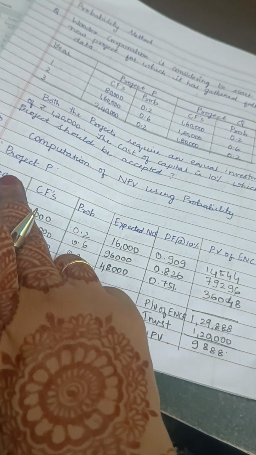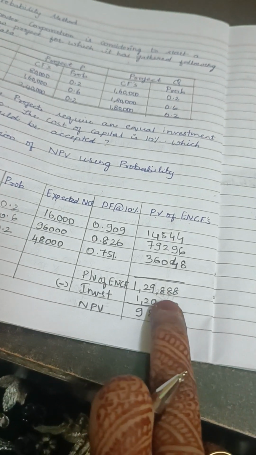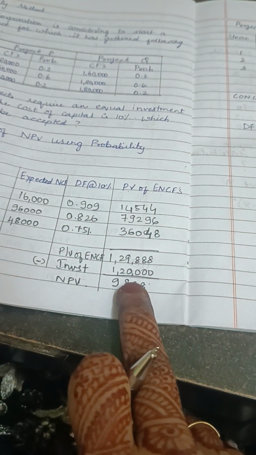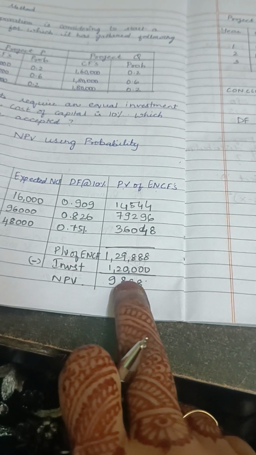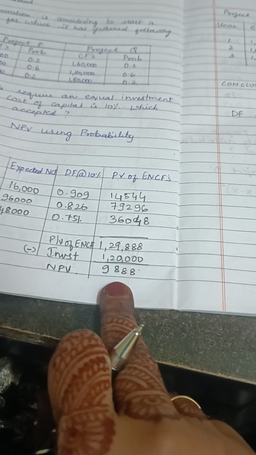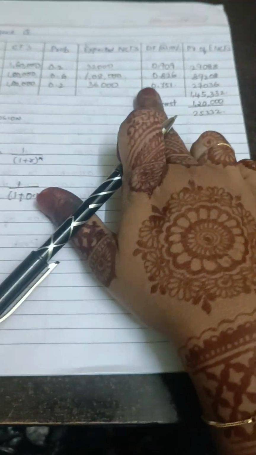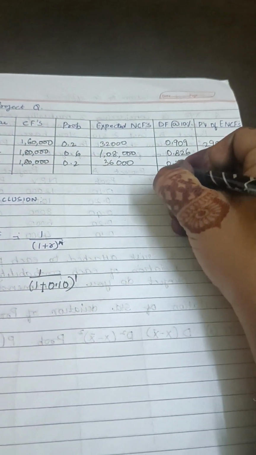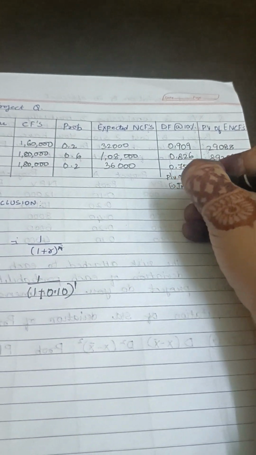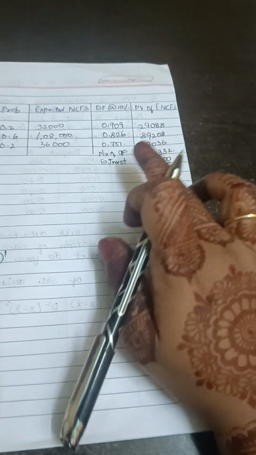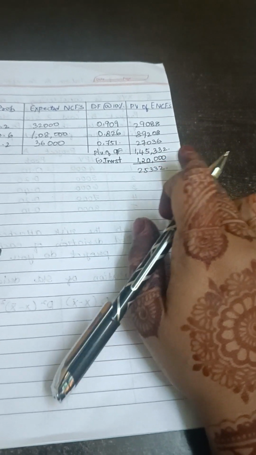So when we see project P, the inflow is 1,29,888 and the investment you are making is 1,20,000. So how much net present value do you have? 9,888. But for project Q, the present value of cash inflow is 1,45,332 and the investment is 1,20,000.